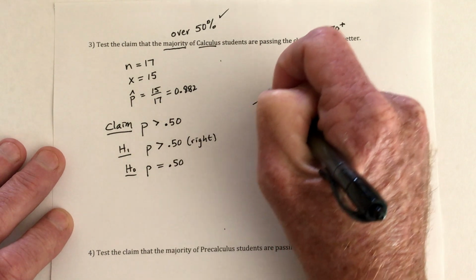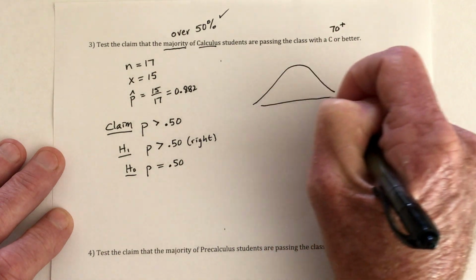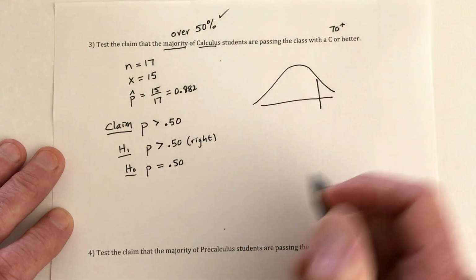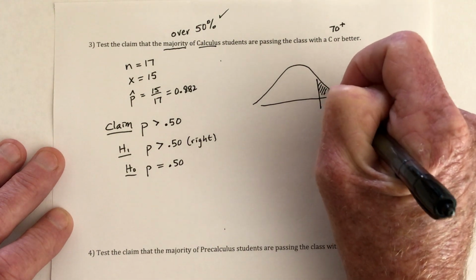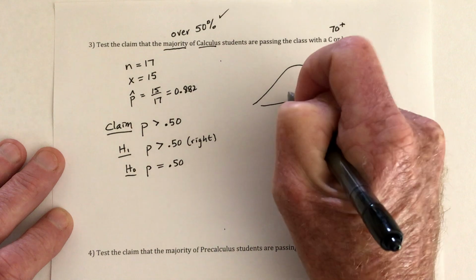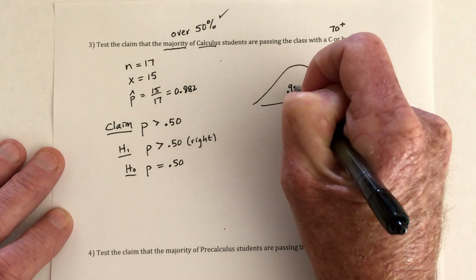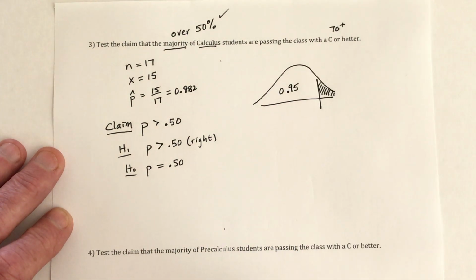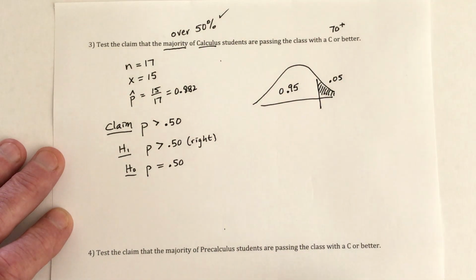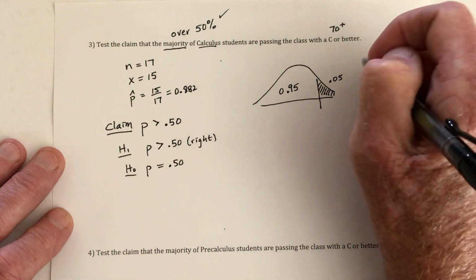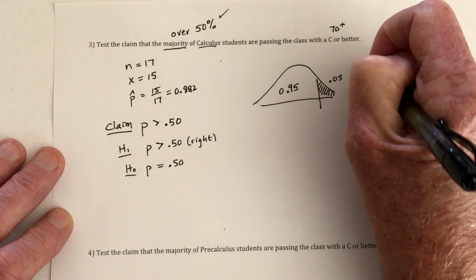Now to drawing the little graph, so here's the normal distribution, and it's going to be a right tail according to H1. And again, I did not say what to use for the level of confidence, so when that happens, use 95% as the level of confidence. And then that means that for the tail, there's 5%. Now when it's a claim about the mean, like the last problem, we use table A3. When it's a claim about proportion, use table A2.